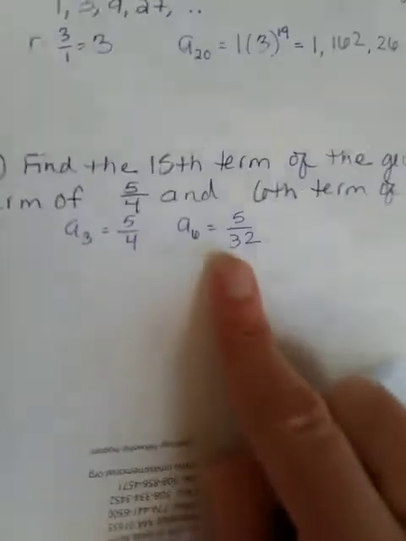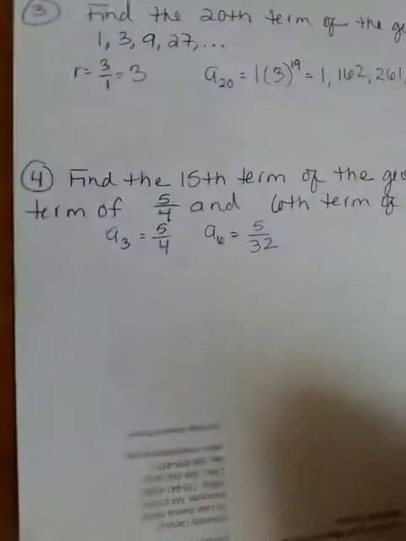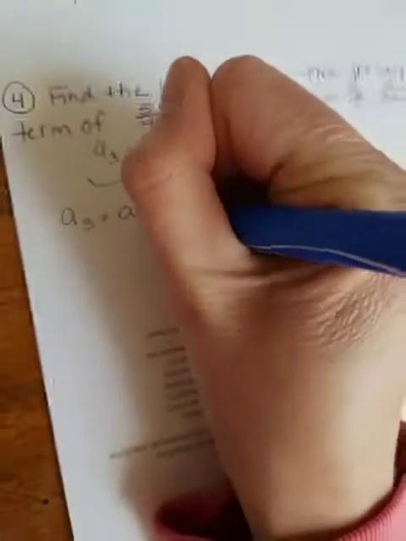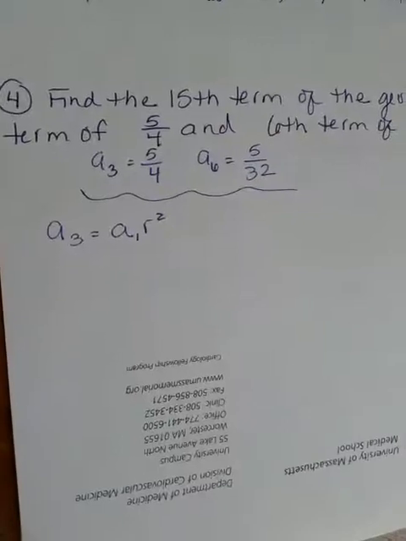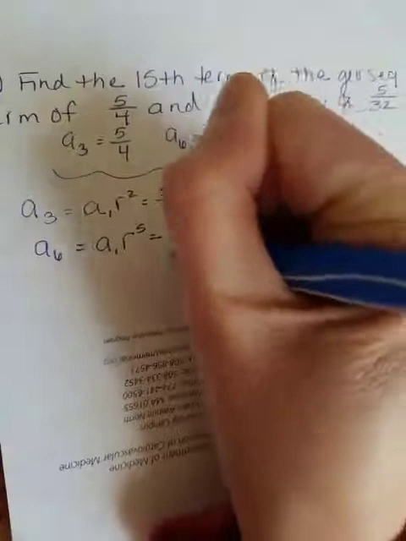Anytime. Just, you gotta love it. All right, so doing kind of the system approach that I showed yesterday. Here we go. A sub 3, I can think of that as a sub 1 times R squared, and we know that's 5/4. A sub 6, we can think of that as a sub 1 times R to the 5th, and we know that's 5 over 32.